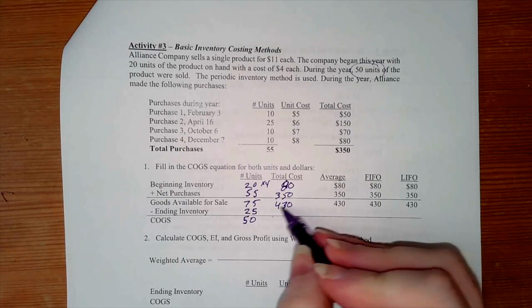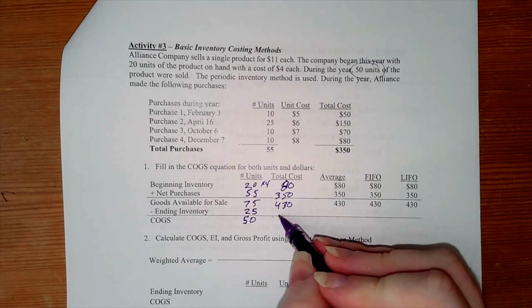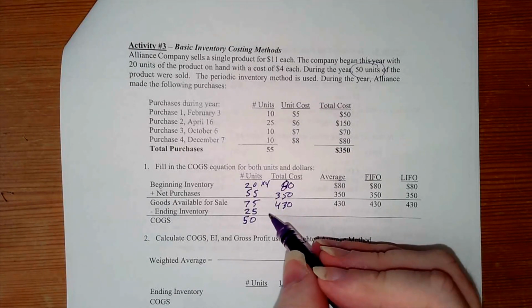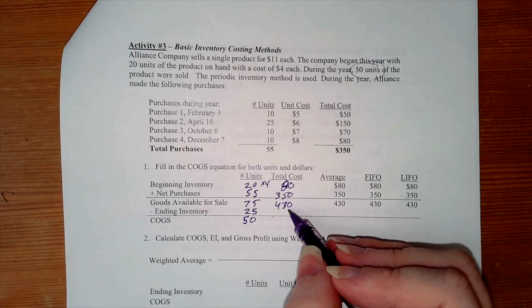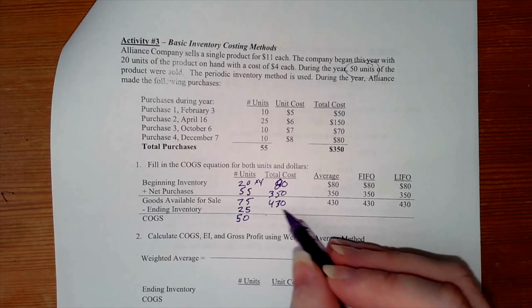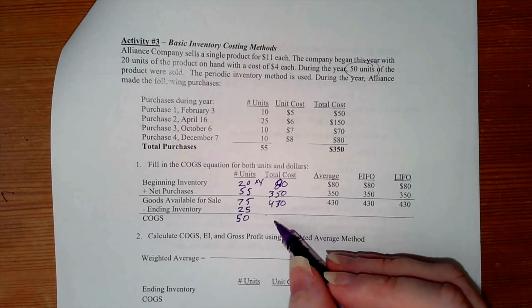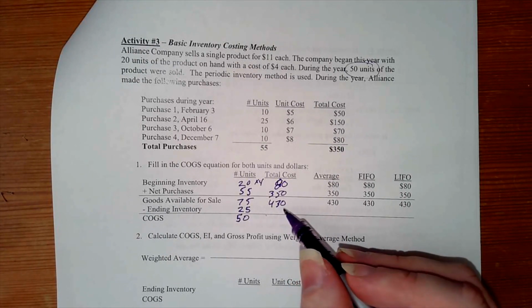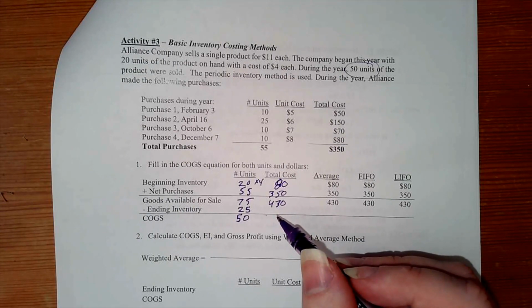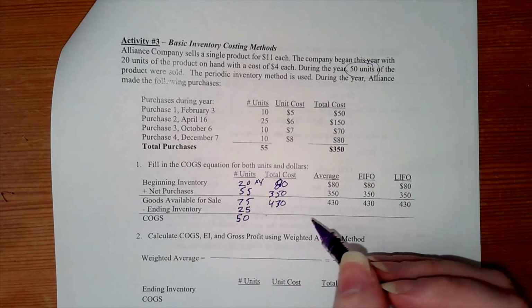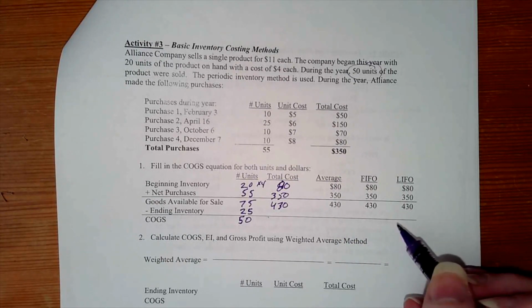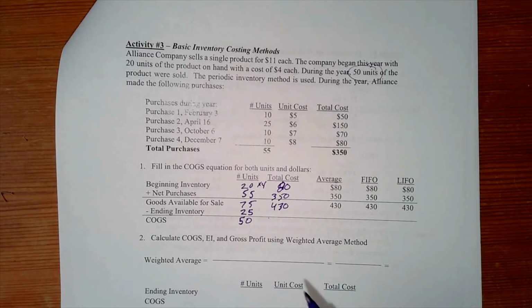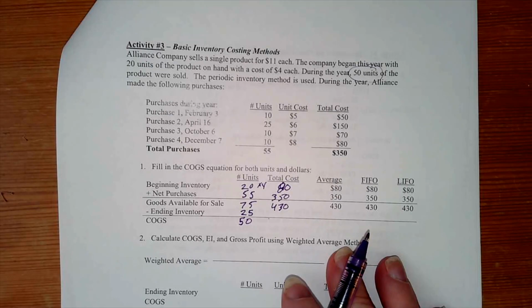Right now we're going to use the 3 different methods, and they will come up with different answers. For all 3 methods, the ending inventory and COGS are going to total 430. It's just that because the different methods count COGS differently, we're going to come up with a different split for average, FIFO, and LIFO.